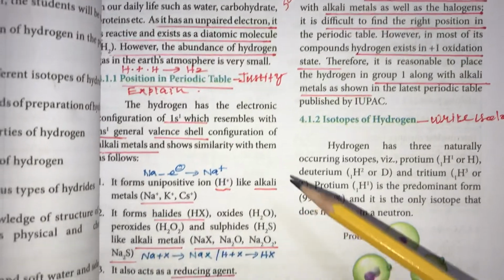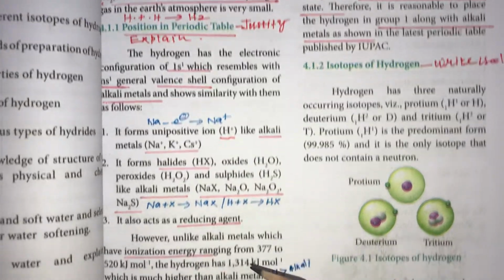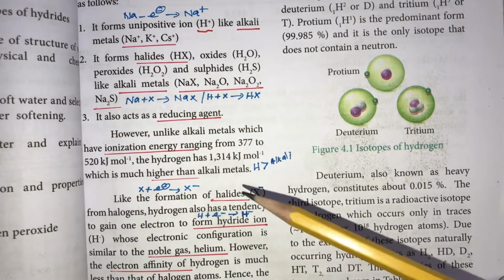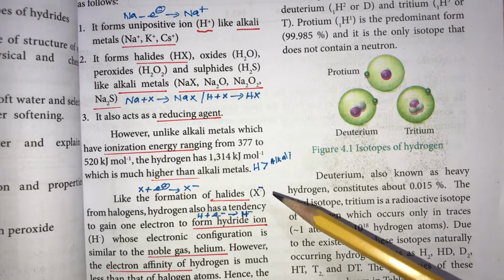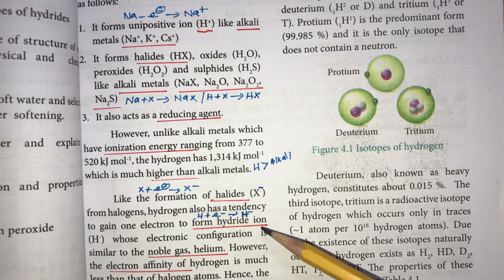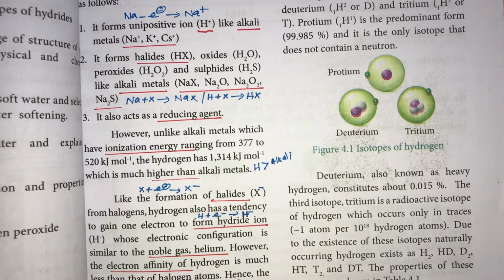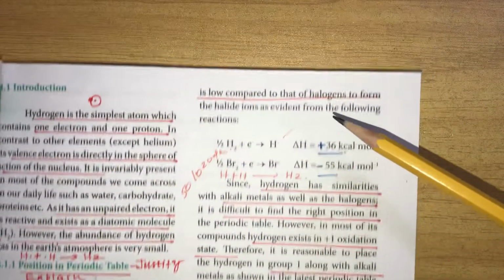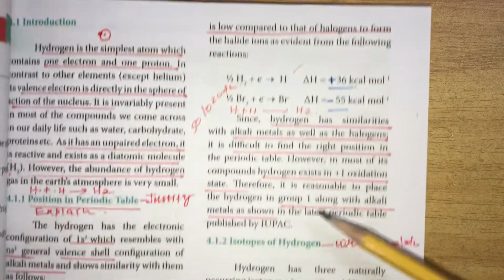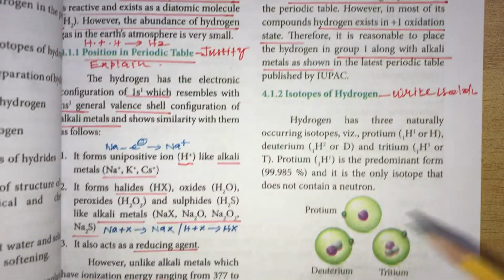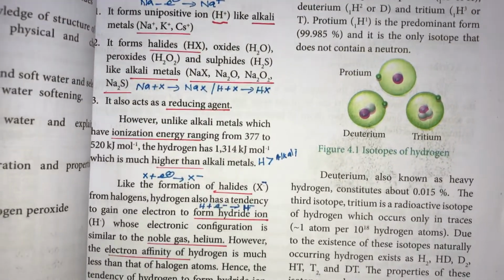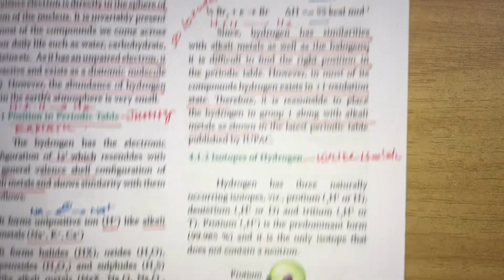These are all the points of resemblance with the alkali metals, how the ionization energy differs from the alkali metals, the resemblance with the halogens, how it differs in electron affinity, and the final justification. So these are all the factors which account for the position of hydrogen in the periodic table.